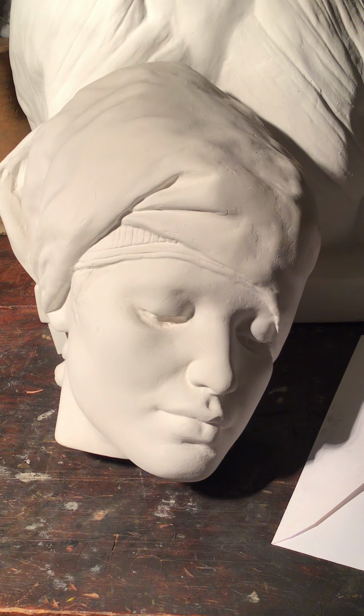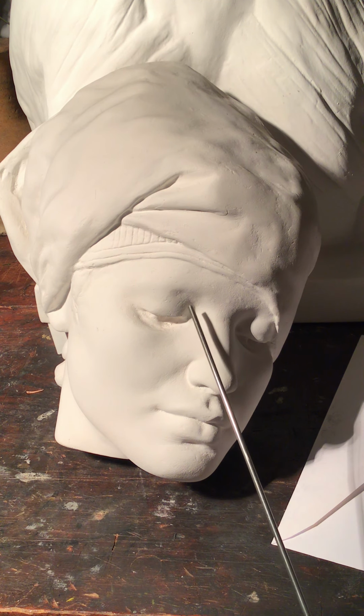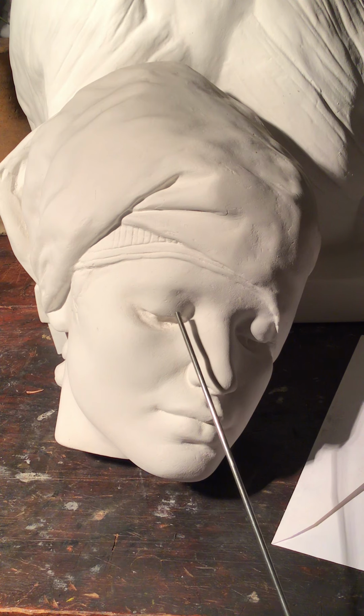So reviewing, why does a form shadow exist? Why does a cast shadow exist? What causes them to be different? Well, in artists' speak, we would say that a form shadow occurs because the form turns away from the light.